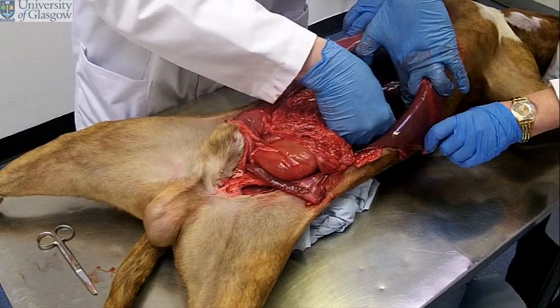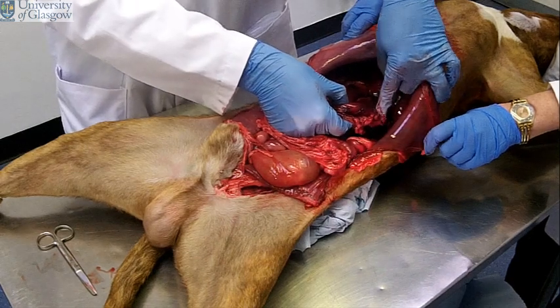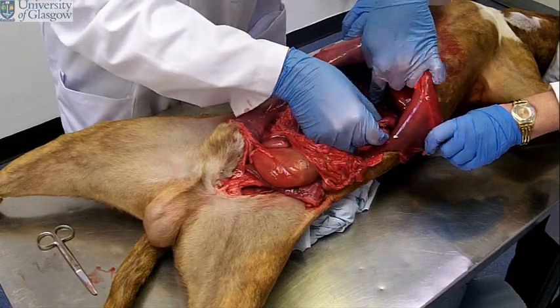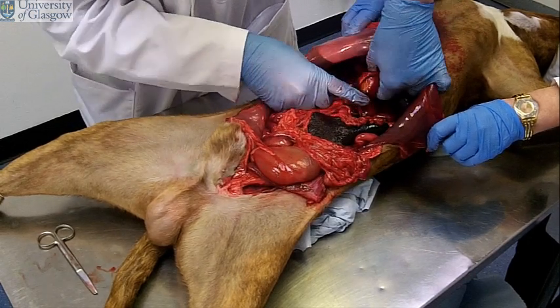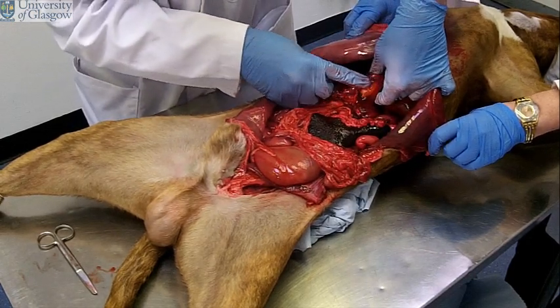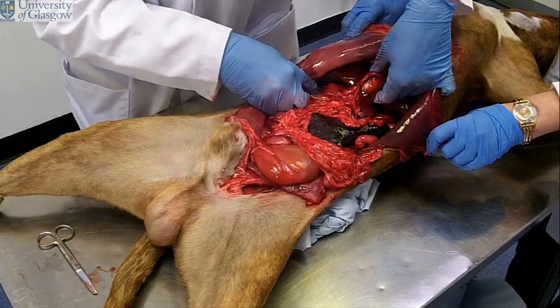So we have our stomach here. So fundus of the stomach on the left side of the body here, coming around to the body, and then coming into the pylorus in this area. If I trace around, here is the pylorus. We turn around the corner and we hit the first loop of small intestine, which is the duodenum.